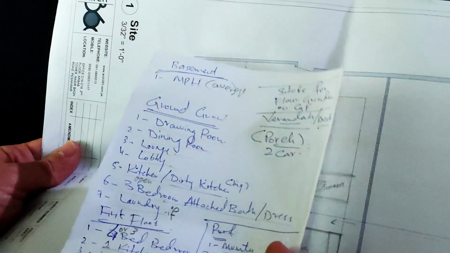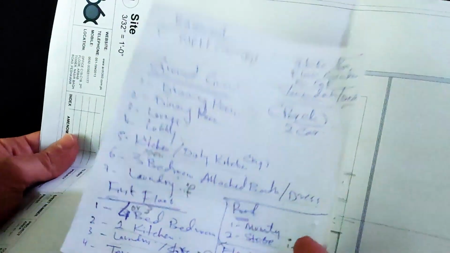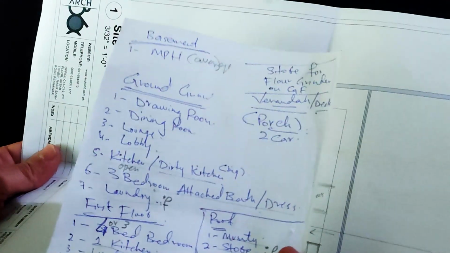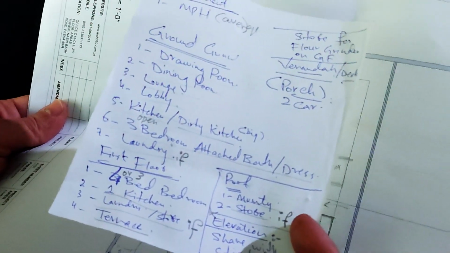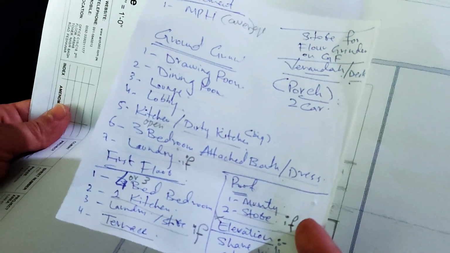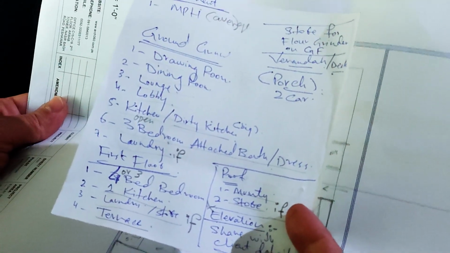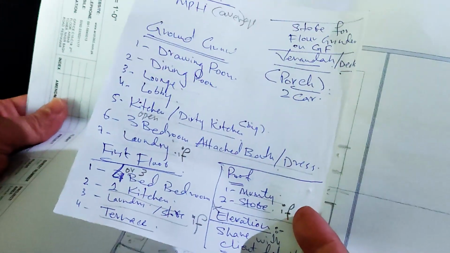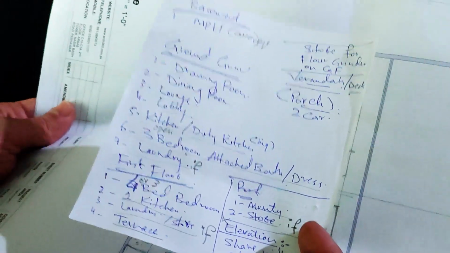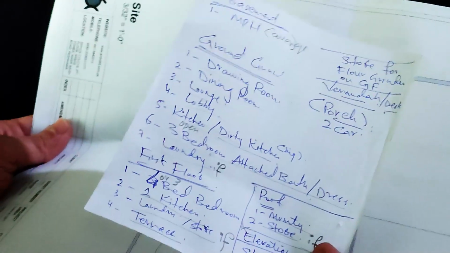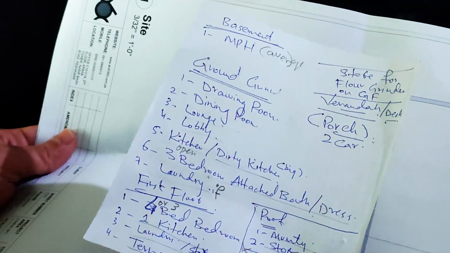planning and designing that. So as we started the design, before that we were given the list of requirements from the client that he wanted us to design. We went to the basement, so there was a multi-purpose hall. On ground floor, we had to design drawing room with dining, with lounge, lobbies, kitchen and dirty kitchen. And the requirement was that dirty kitchen is supposed to be large in size. Then 3 bedrooms with attached bath and dressings, laundry if possible. Then on first floor, they needed 4 rooms, a kitchen, laundry or store, and terrace.